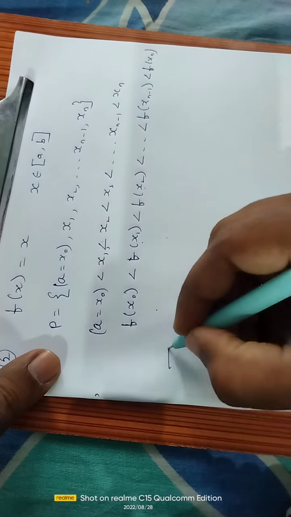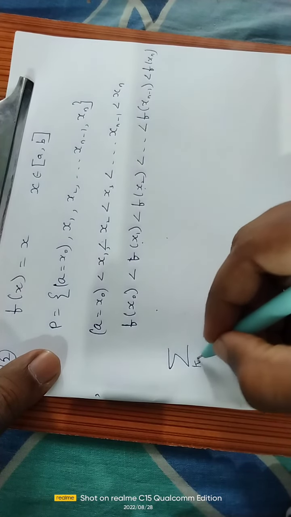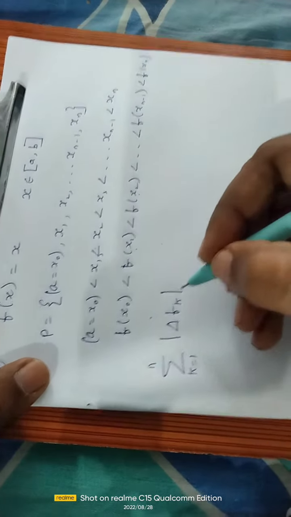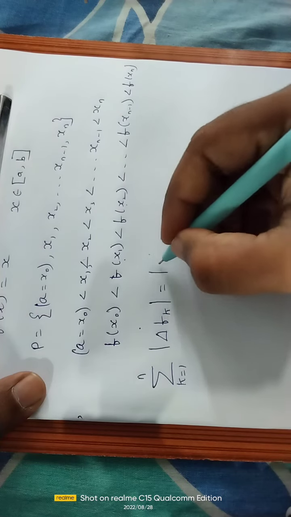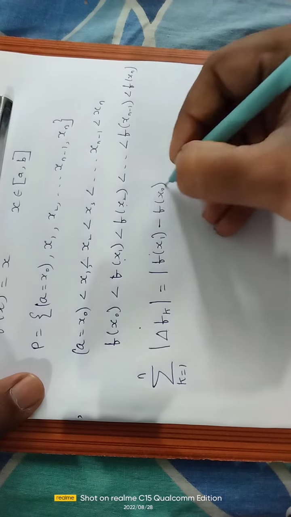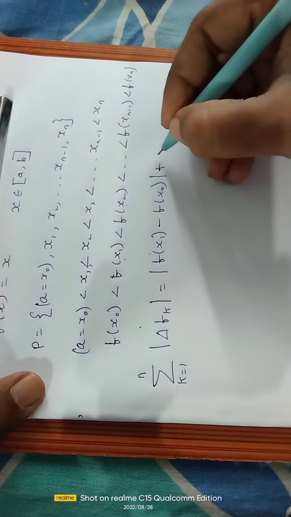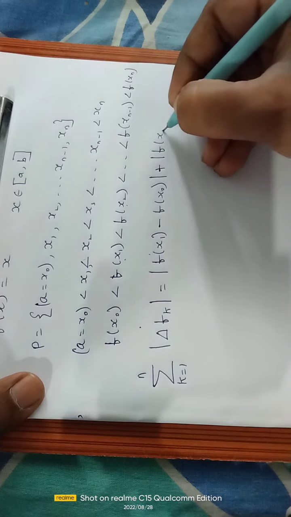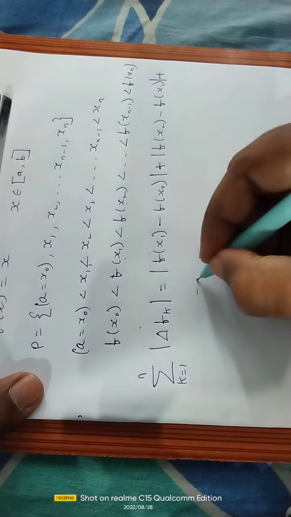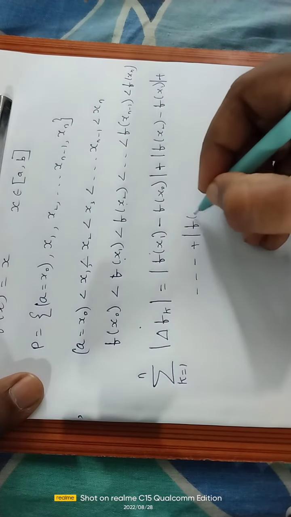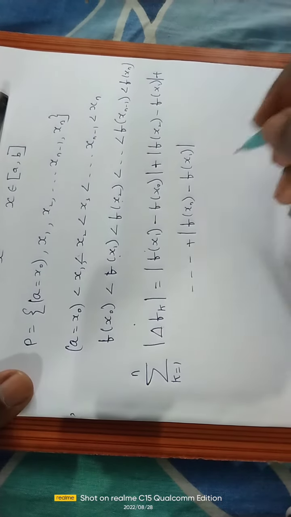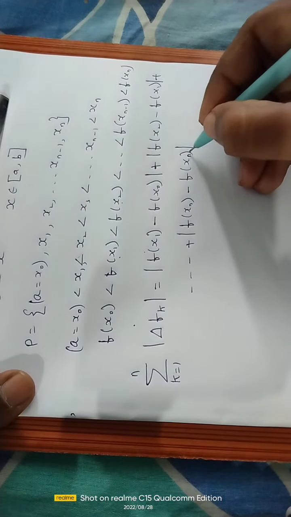For that I have to find out summation k equal to 1 to n modulus of del fk, which is equal to, as usual, modulus of f of x1 minus f of x naught plus modulus of f of x2 minus f of x1 plus so on up to plus modulus of f of xn minus f of xn minus 1.